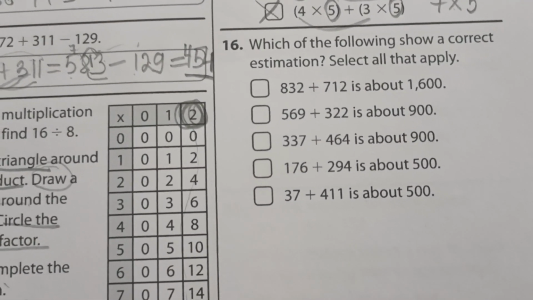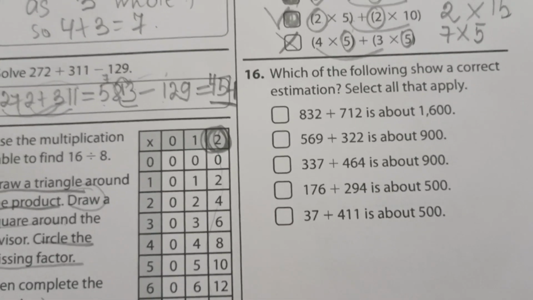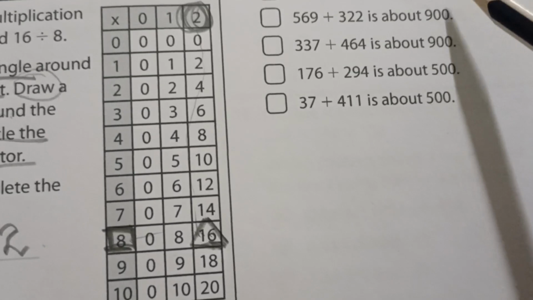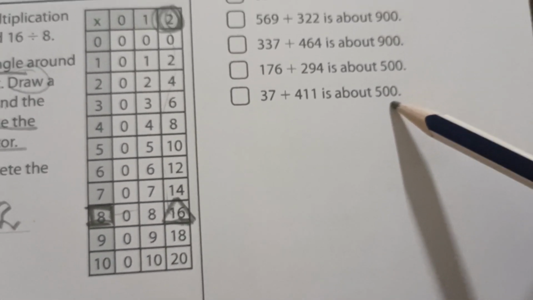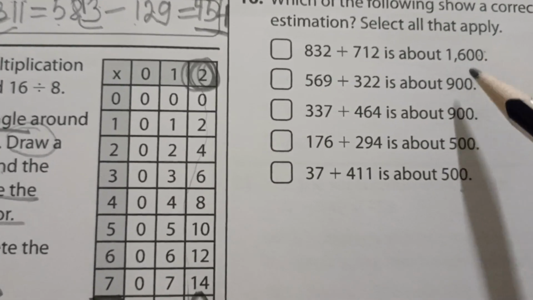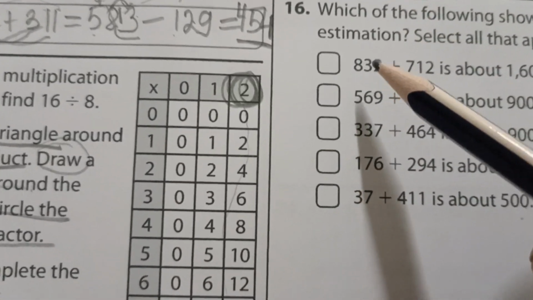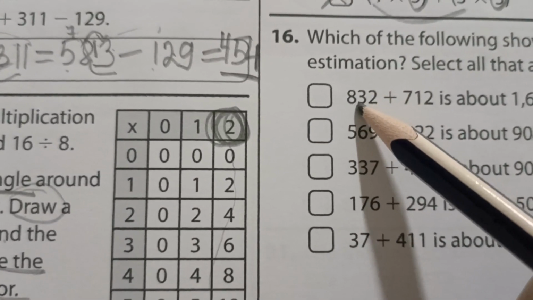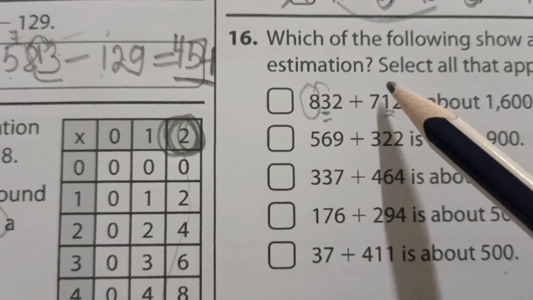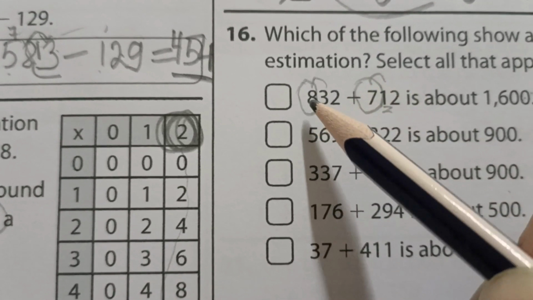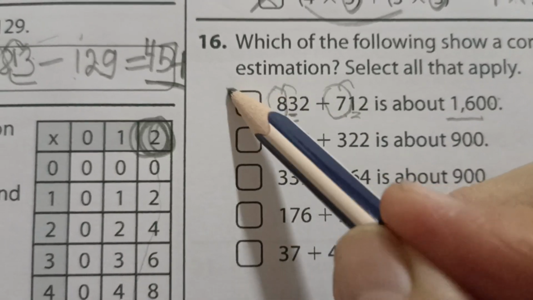Number 16. Which of the following shows a correct estimation? Select all that apply. So, first of all, here you can see that every number is estimated to the 100, okay? Because we can see only hundreds here. That's why let us check. Estimating to 100. This one, I look at tens. I see number 3, it goes here. It's going to be 800. Number 1 goes here. It's going to be 700. 8 plus 7 is 15, but not 16, okay? So no.